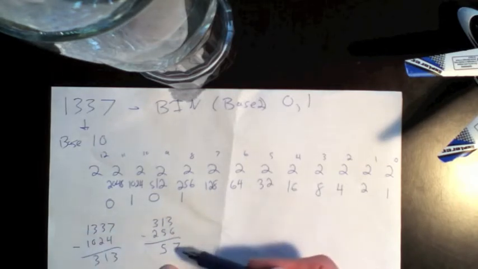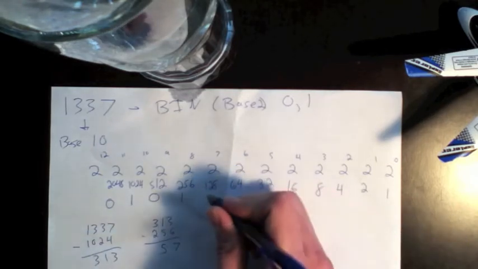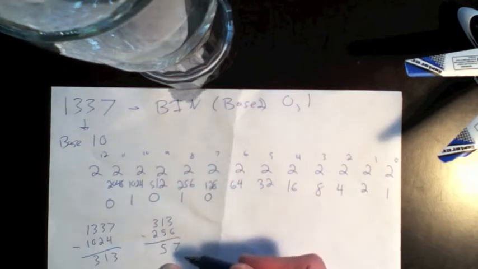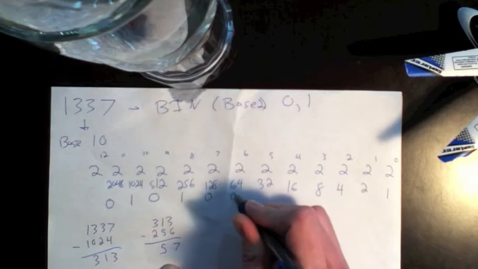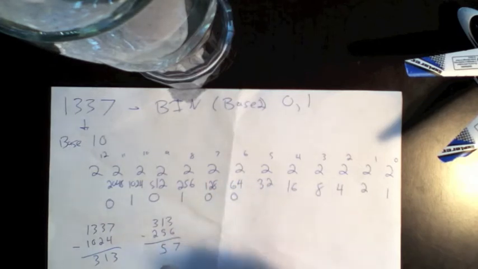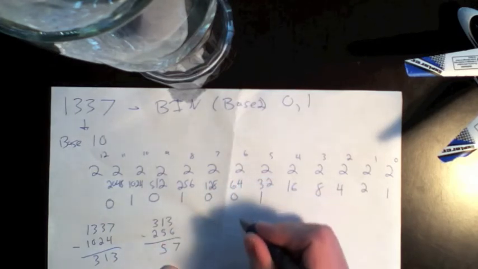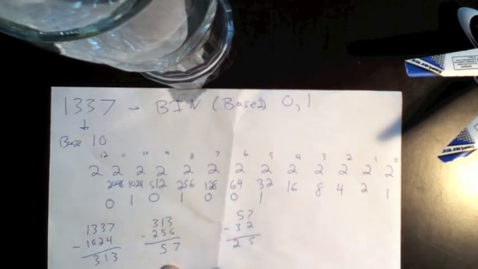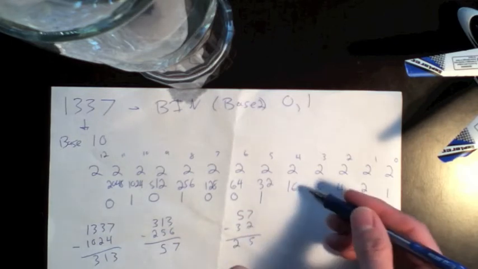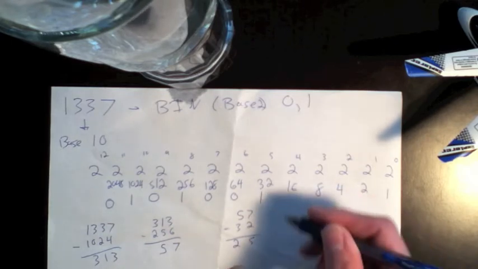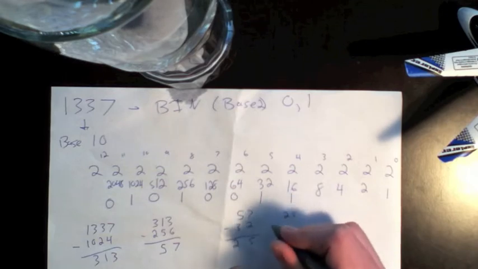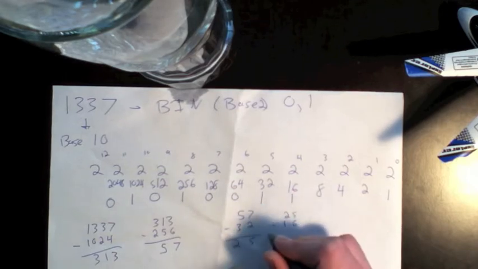128 falls into 57 0 times. 64 fits into 57 0 times. 32 fits into 57 1 time. So now we have 57 less 32. We have 25 remaining. 16 fits into 25 1 time. So we have 25 less 16.